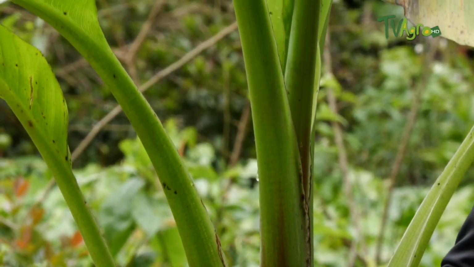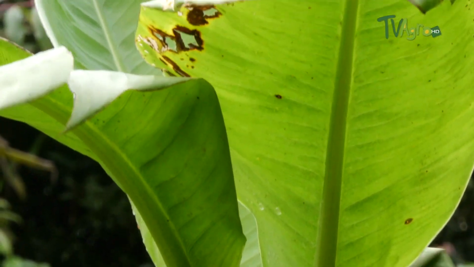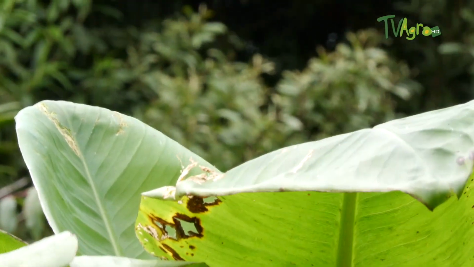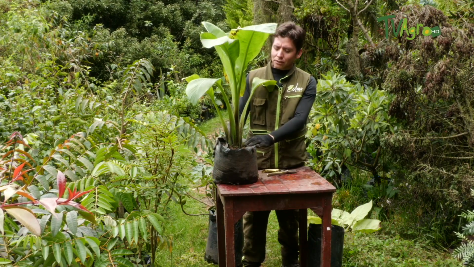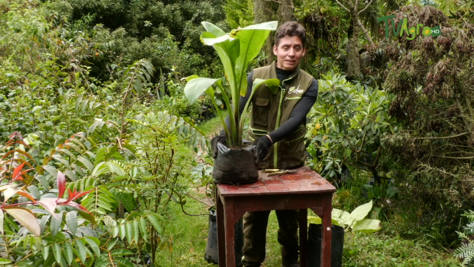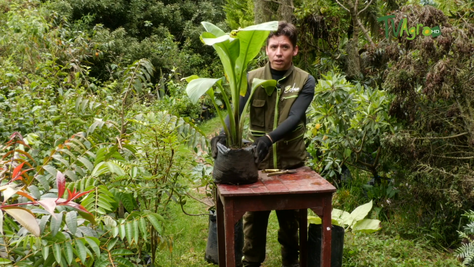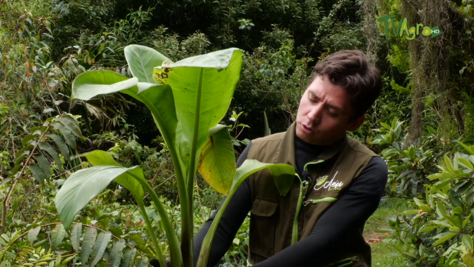It depends on the size you want, on its pot. It has adapted to the cold climate. The only disadvantage is that it does not develop fruit. It will only produce seed. It is known as a banana tree.